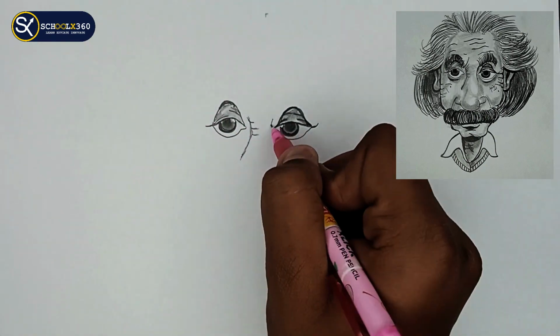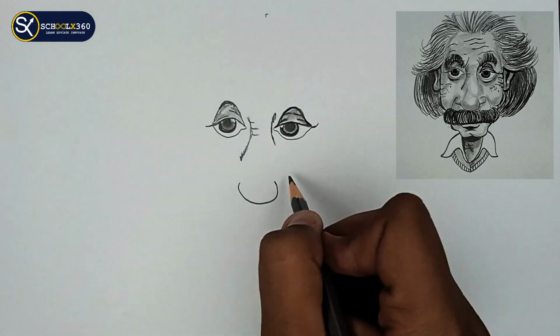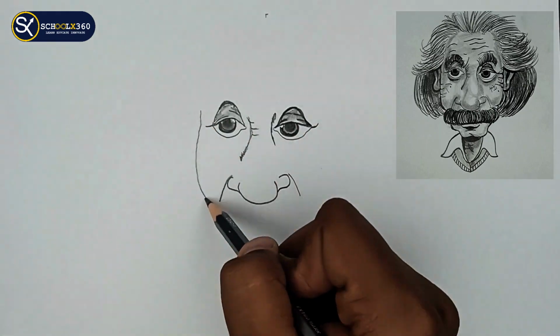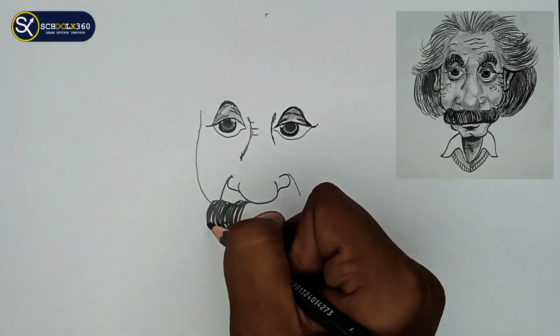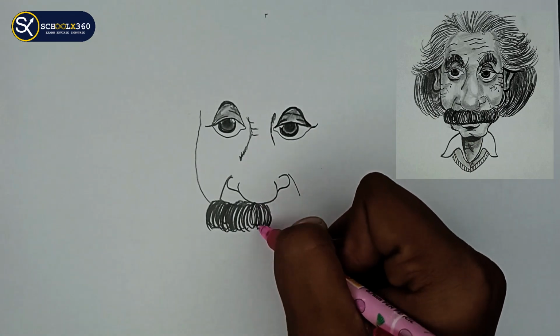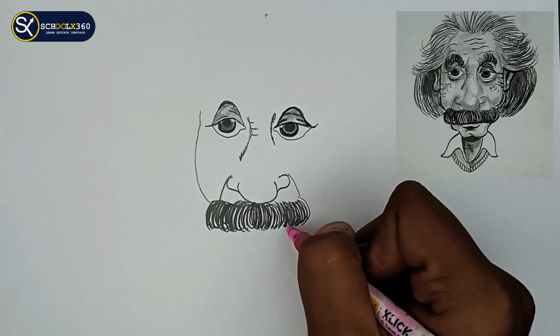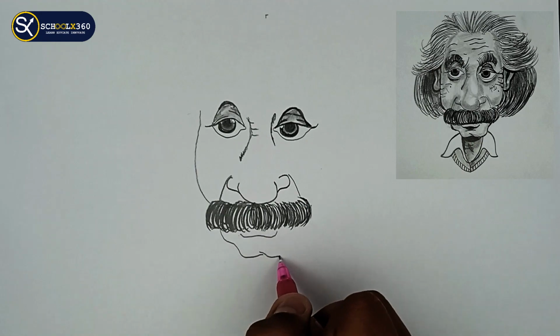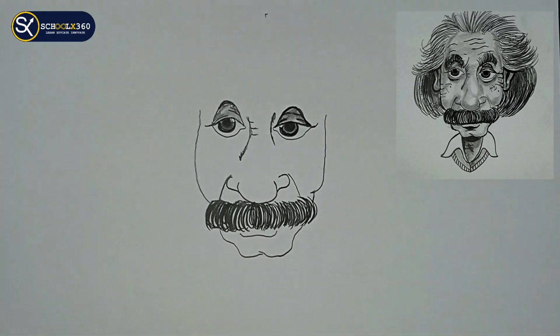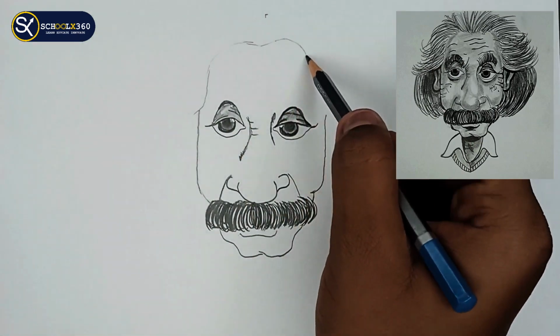Now draw the nose. Albert Einstein was a German-born theoretical physicist, but he also made important contributions to the development of the theory of quantum mechanics. A mechanical pencil and dark pencil are used to draw the face.